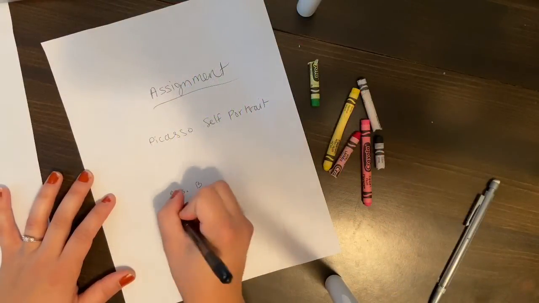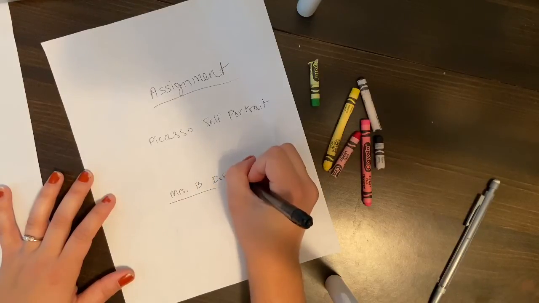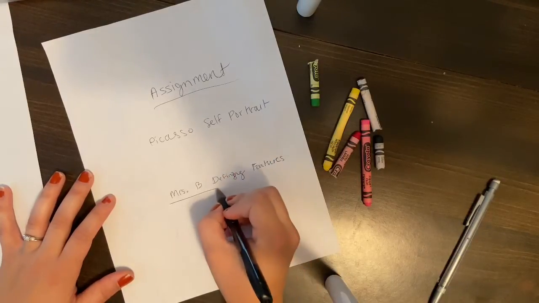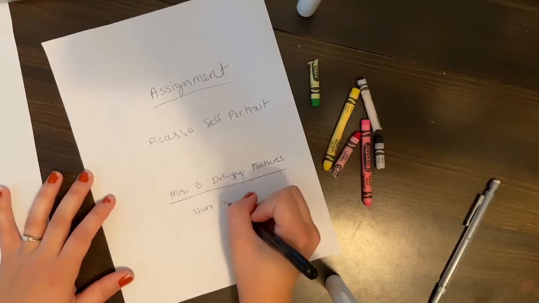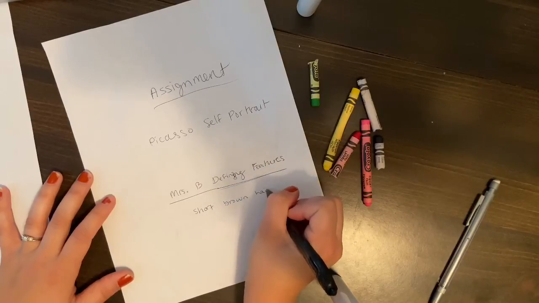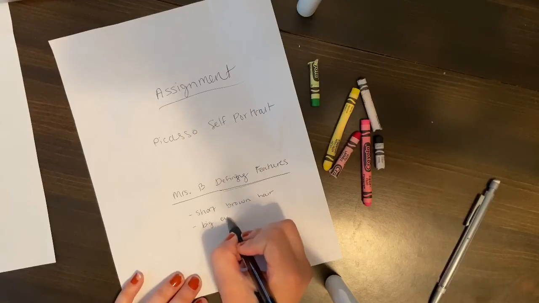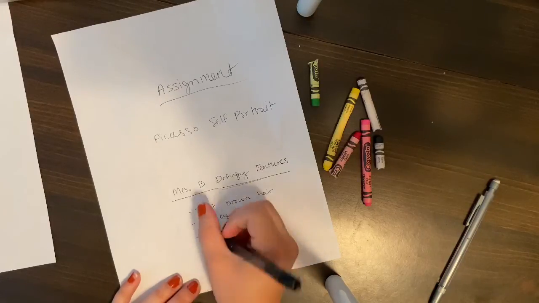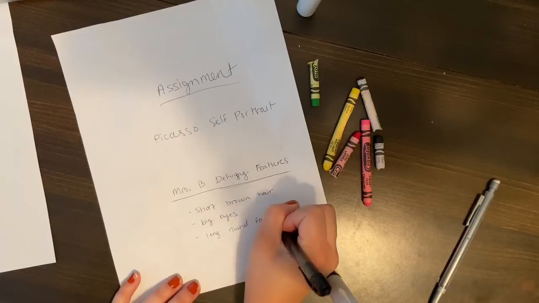The first thing that I started is I decided on my defining features. So these are things that help show that this is a portrait of Mrs. B. So I thought of some things that are distinct and define my face. One of the things is my brown hair. I have short brown hair, so I want to include that. Another thing is I have pretty big eyes, or people tell me I have big eyes, so that's another defining feature. And then I have a longer face and it's pretty round. So I'm going to try to include those things in my portrait.